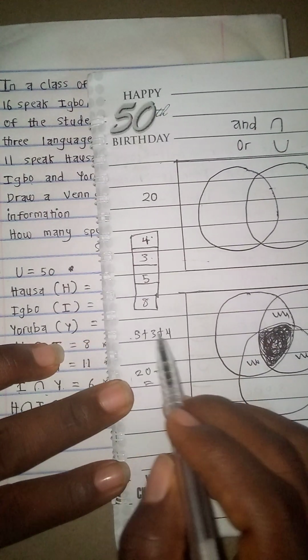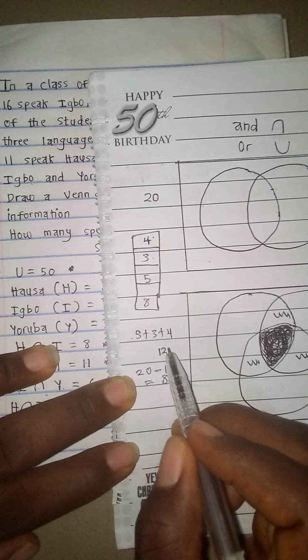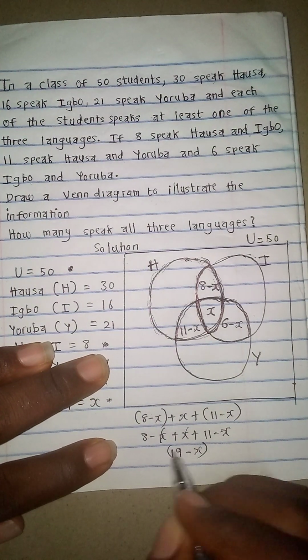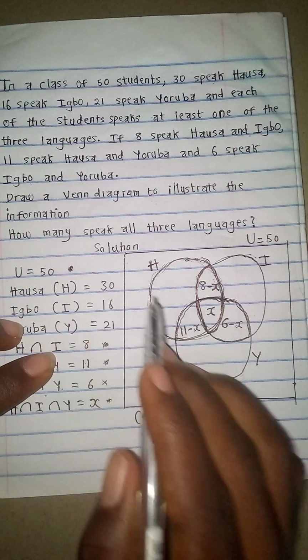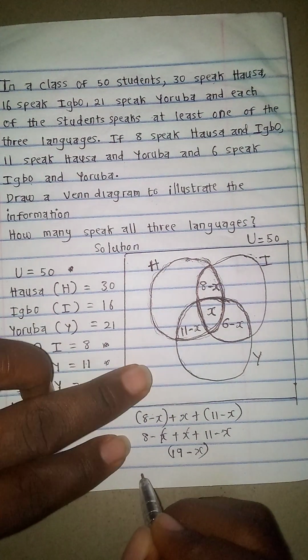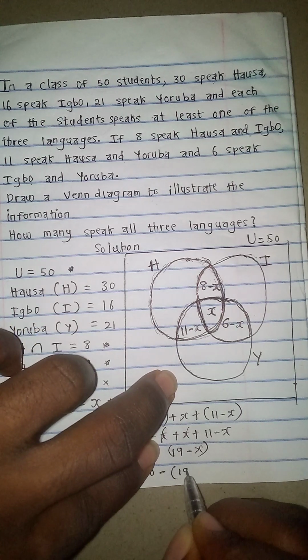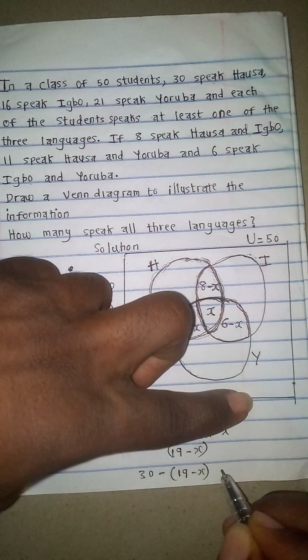When we added those 3 things together, we got 12. After getting 12, what is the next thing we did? We subtracted 12 away from 20. So here, we'll be subtracting this 19 minus x away from 30 because 30 is the whole total of H. So that would be 30 minus, now you have to put it in a bracket, 19 minus x. So that would be what?